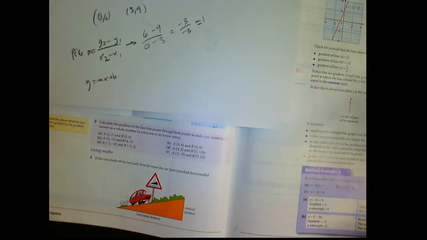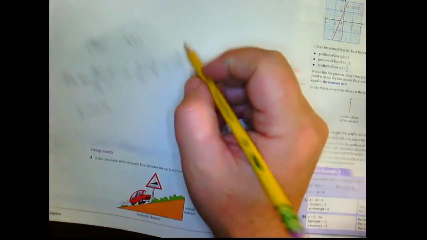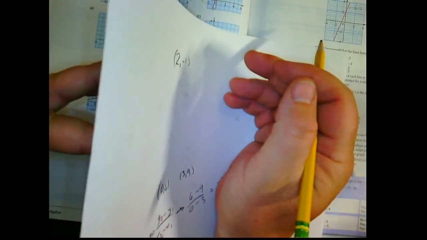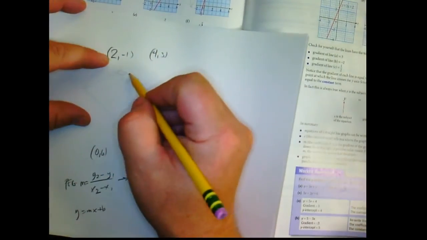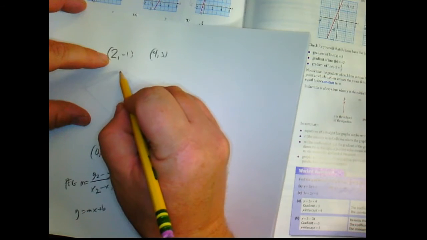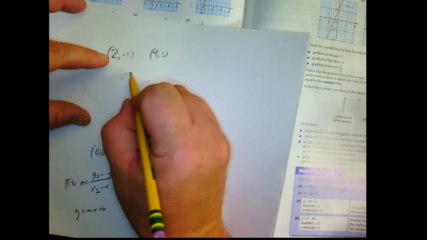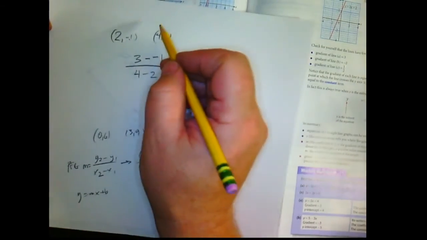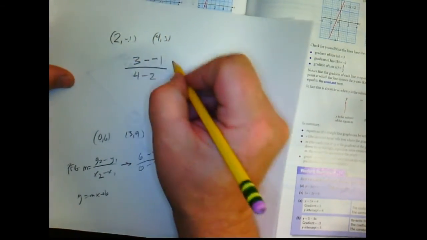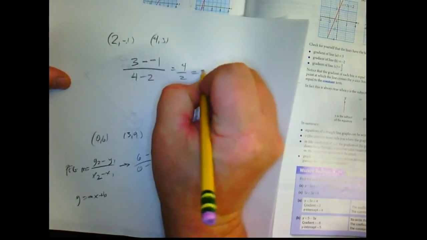Now, let's see. I think I said C. So C was 2, negative 1, and 4, 3. Okay, so using our formula, y2 minus y1. Let's do 3 minus negative 1 over 4 minus 2. Now, 3 minus negative 1, you see? The formula is minus. So 3 minus negative 1 is 4 over 2, which is 2.